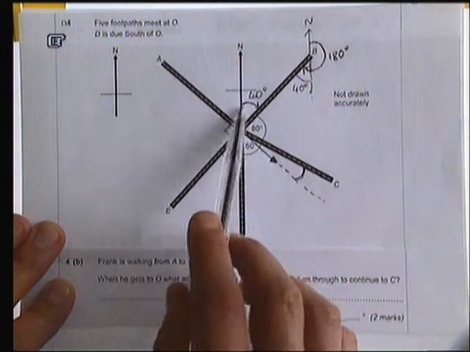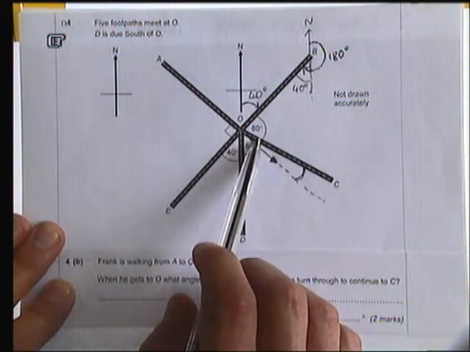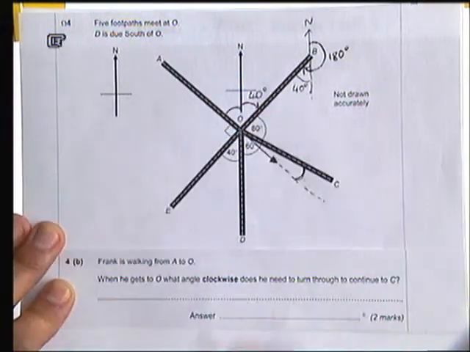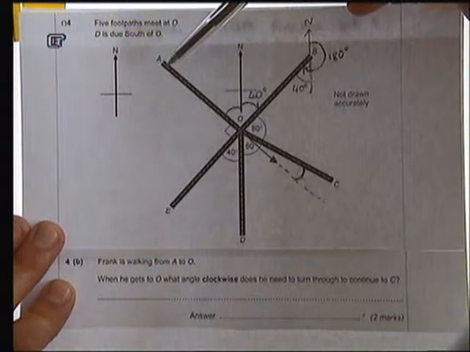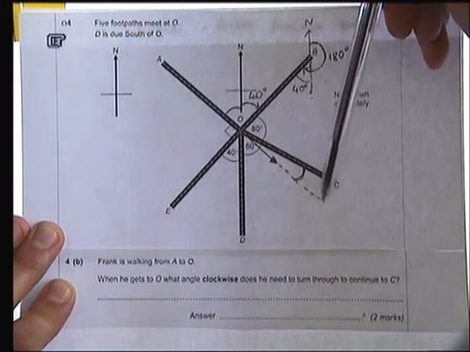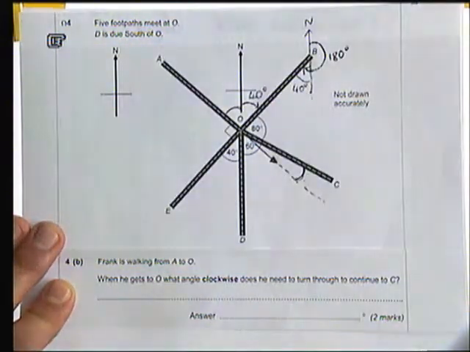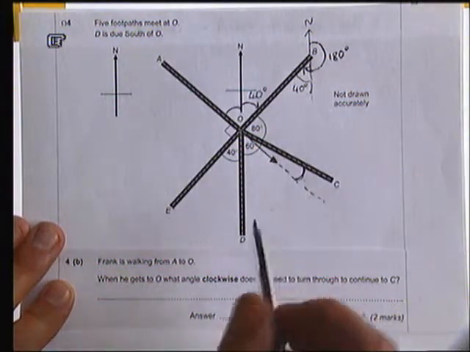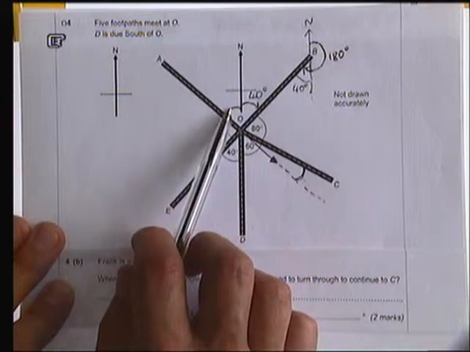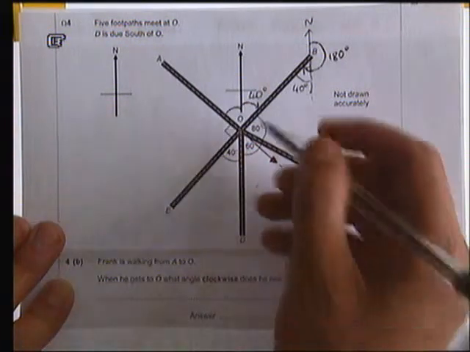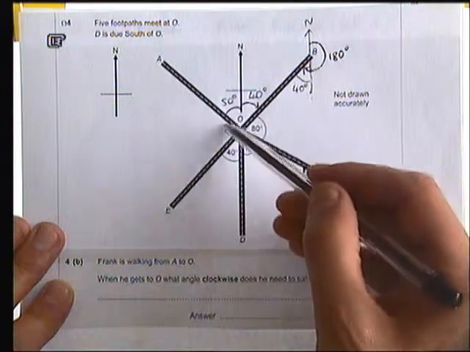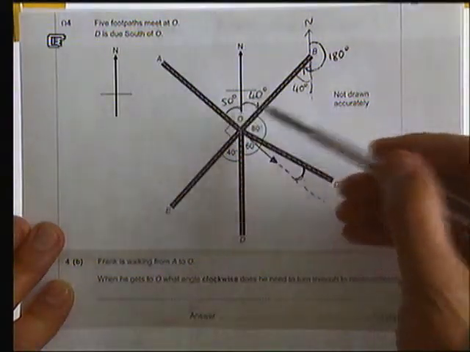Well, we've got 40 and 80 and this little bit here and this angle here, and they should all make a straight line, because when Frank is walking from A to O, if he were to carry straight on, that would be this line here. So those angles all need to add up to 180. At the moment we've got 80 and 40. This angle in here, you can tell what that is, because what we've got here is 50 degrees. That makes a right angle there and a right angle in there.